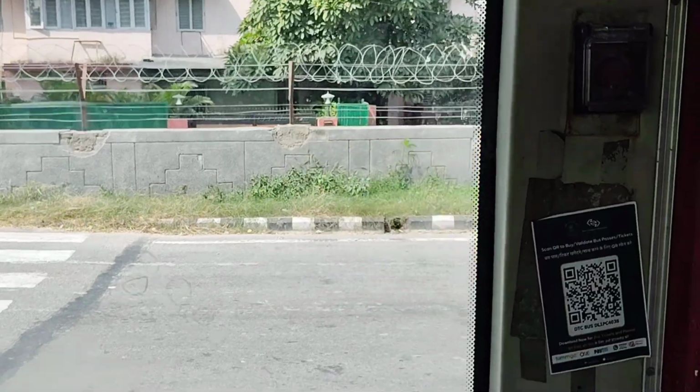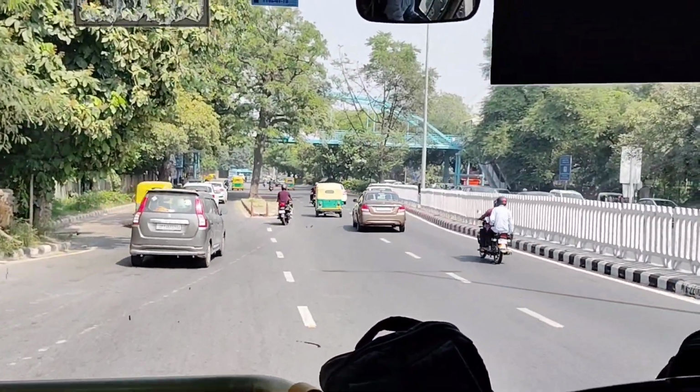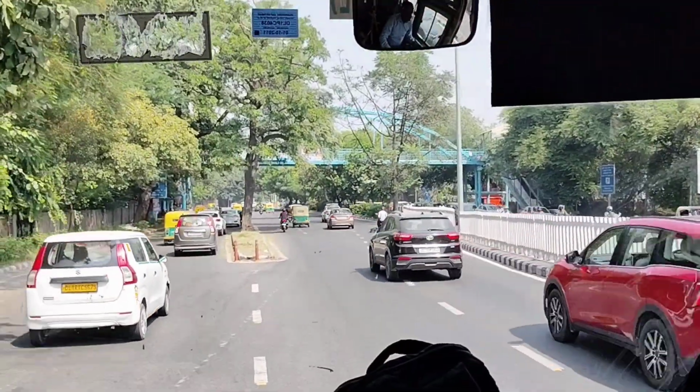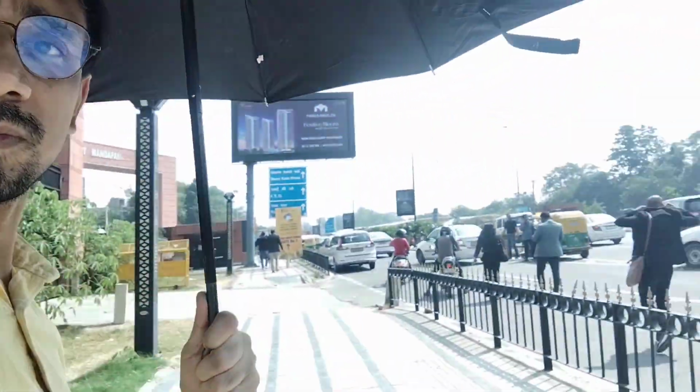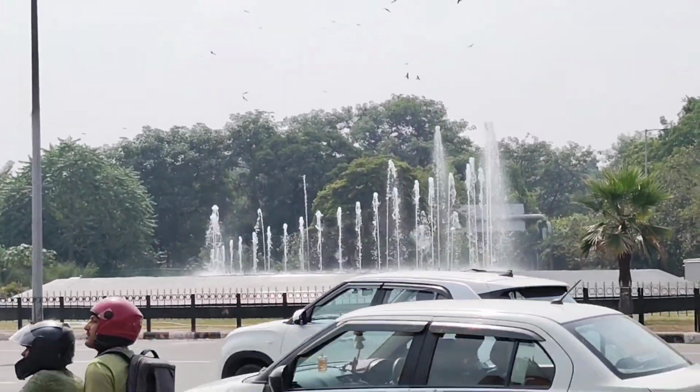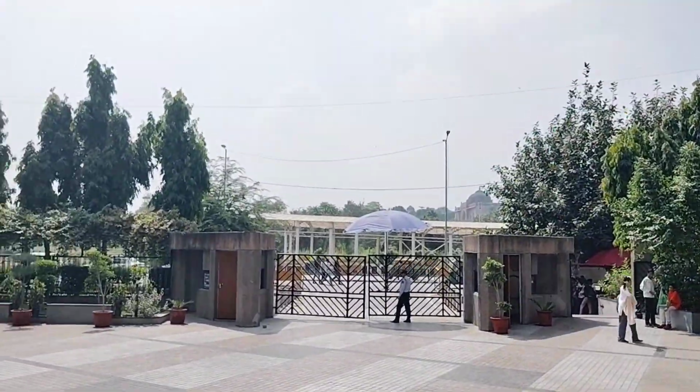And here you can enjoy some views. After 45 minutes, I reached my destination, which was National Stadium. Today is really hot. I need to be in my umbrella. How beautiful this fountain is. Finally, I have reached my destination.